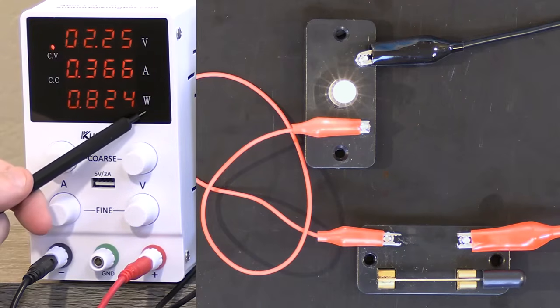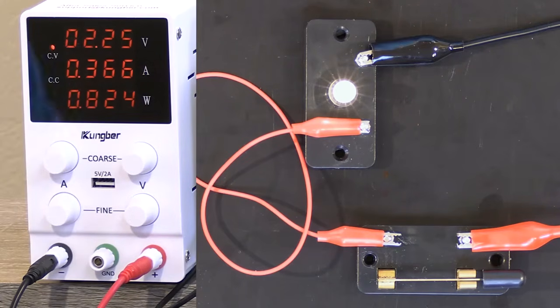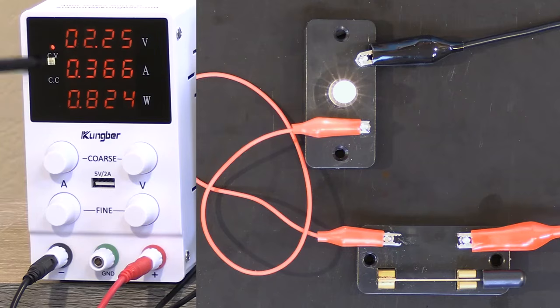Now, this display is also computing the amount of power that's being delivered from the power supply. We're going to talk about watts later. That's the unit of power. It's related to work and energy and things like that. We're going to save that for a different lesson. For now, focus on the top two numbers.